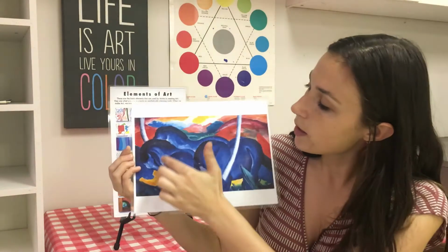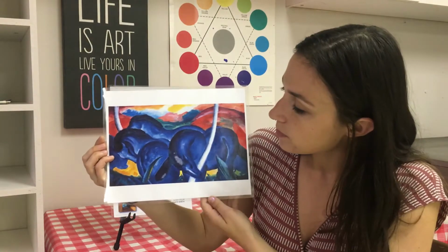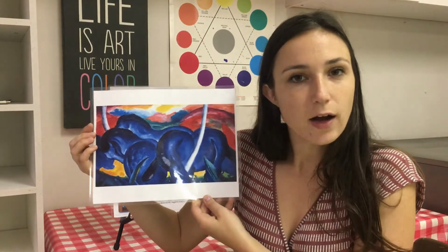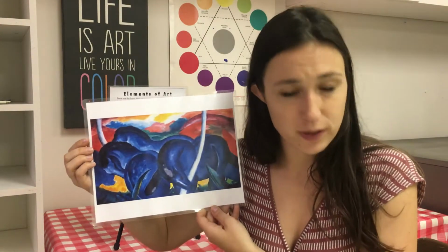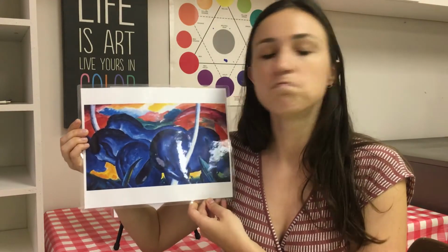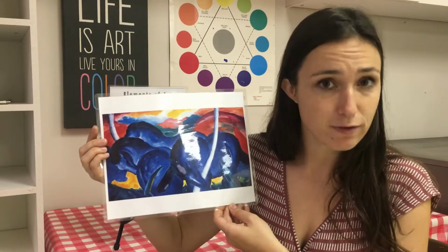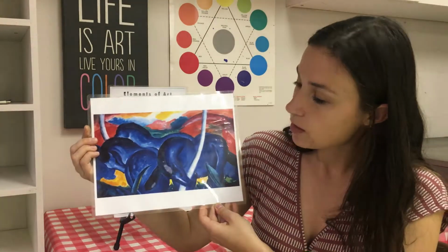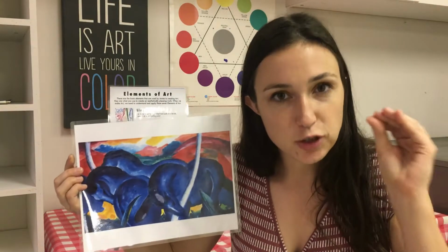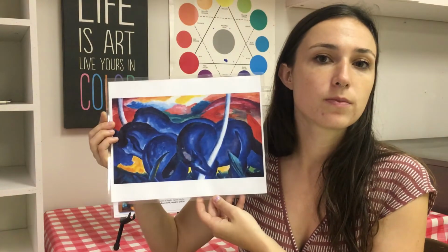What do you see in this painting? I see 1, 2, 3 blue horses. Now, check out these horses and how curvy they are. Are horses this curvy in real life? No. You know, I haven't seen any blue horses in real life either. Franz Marc is exaggerating his shapes, meaning he's making them more curvy than they actually are.